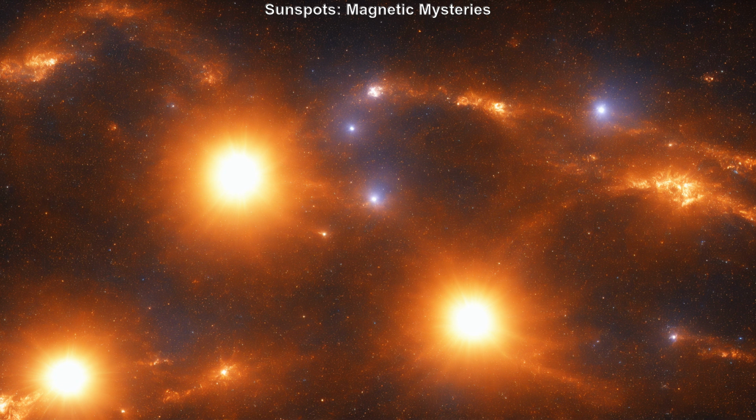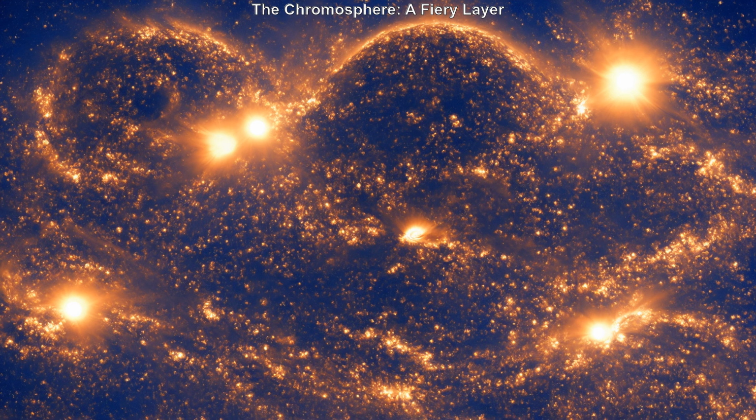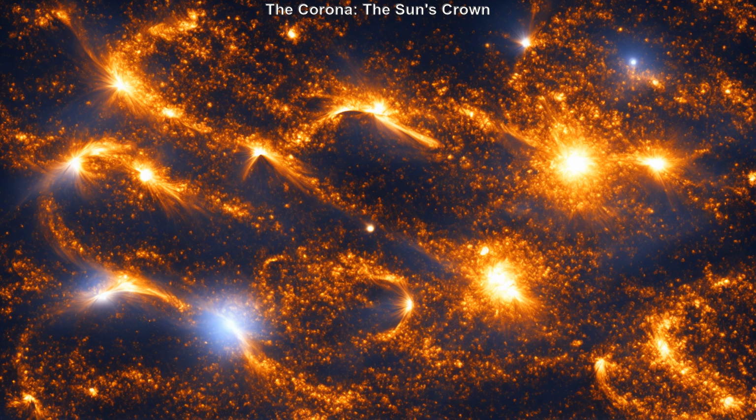Sunspots are cooler, darker areas on the photosphere caused by intense magnetic activity, inhibiting convection. They appear in cycles linked to the Sun's magnetic field. The chromosphere is a thin reddish layer above the photosphere, visible during solar eclipses. It's hotter than the photosphere, exhibiting spicules, jets of plasma.